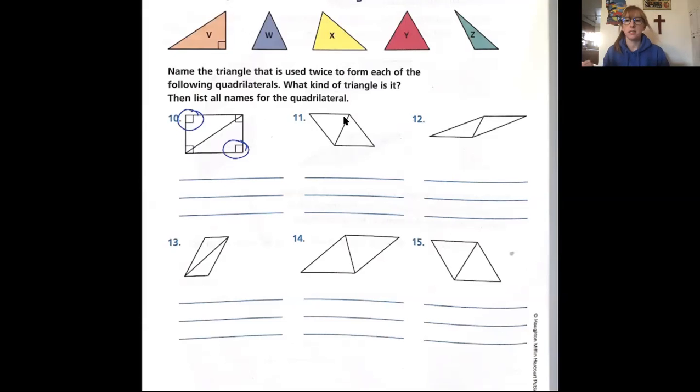So we're going to decide what kind of triangles are given based on either the angle measure or the side lengths. I would encourage you to look at the angle measures first and then look at side lengths. Looking at our angle measures here, we're given right triangles, and I'm going to use our triangle symbol to shorten it. Then we look at what kind of quadrilateral we formed.